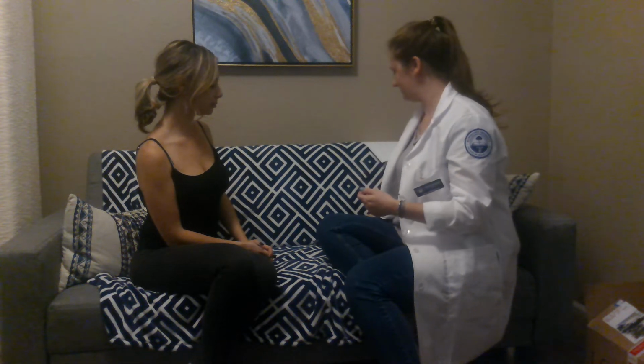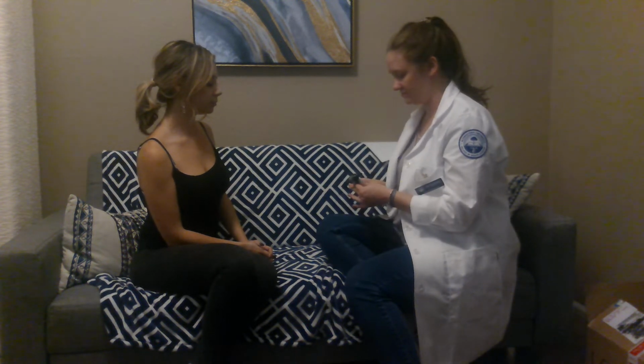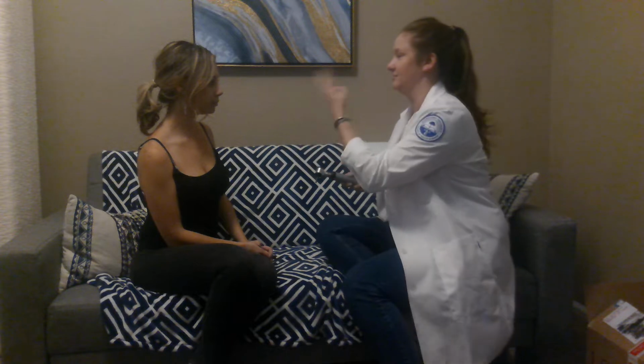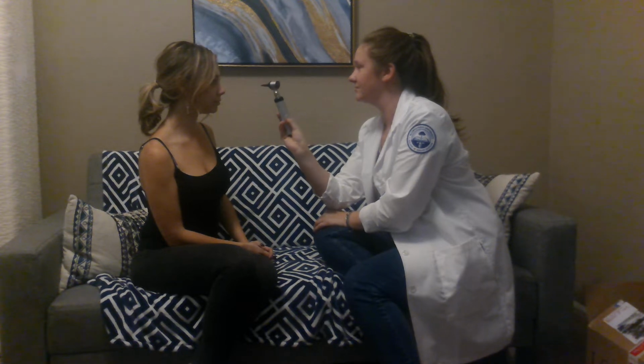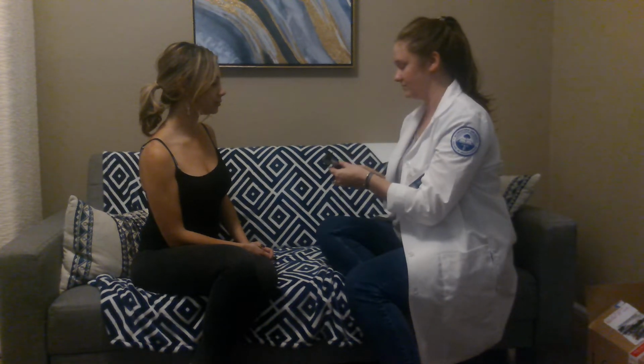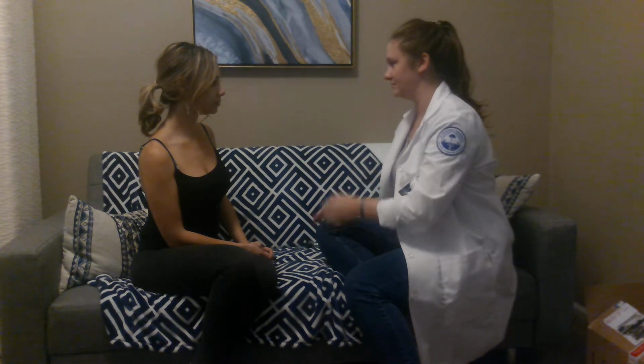To assess cranial nerve 3, the oculomotor nerve, the examiner will check pupil dilation with a pen light along with eyelid symmetry. If this cranial nerve is damaged, the pupil will not react to the light stimulation and the eyelids may appear to be asymmetrical.